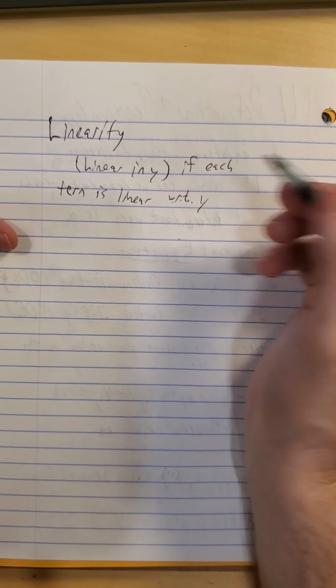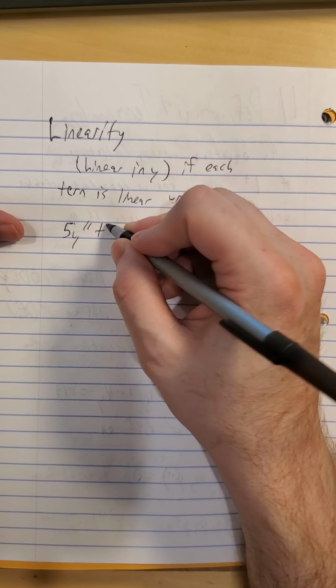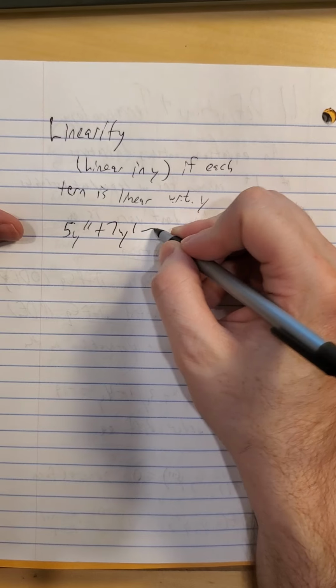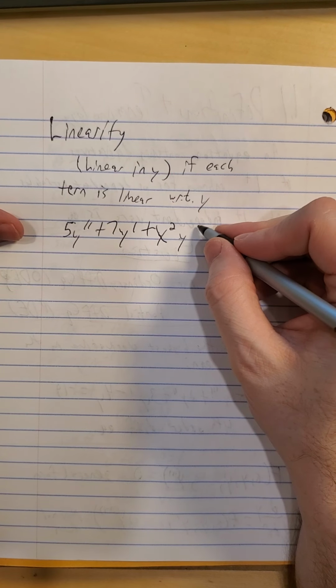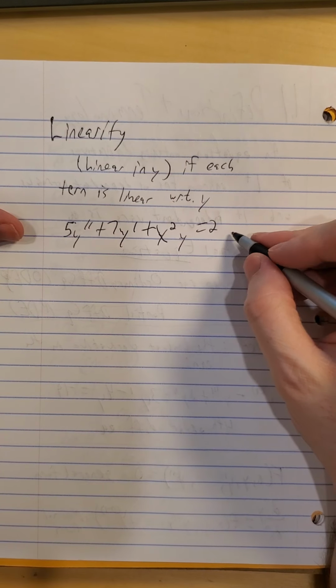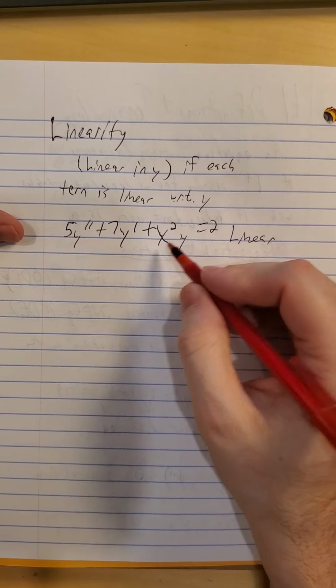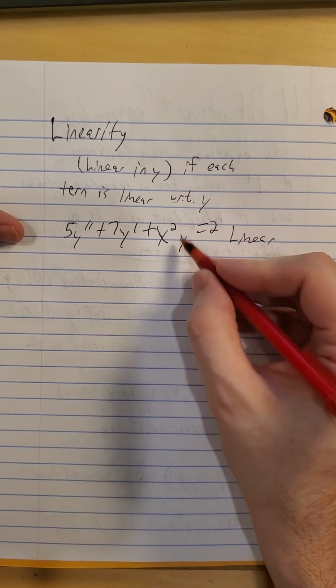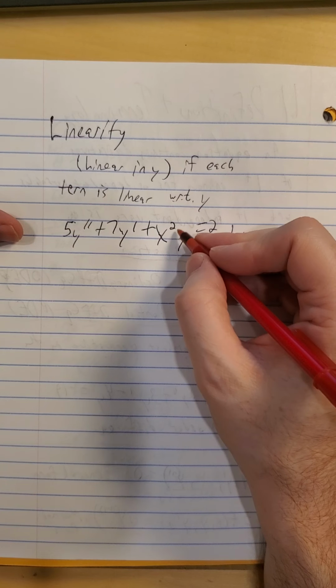All right, so some examples and counterexamples on that. 5y double prime plus 7y prime plus x squared y equals 2 is linear. So you might see this x squared and say, okay, that doesn't sound linear. With differential equations, we only mean with respect to y.